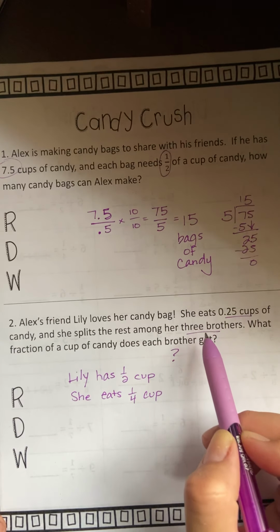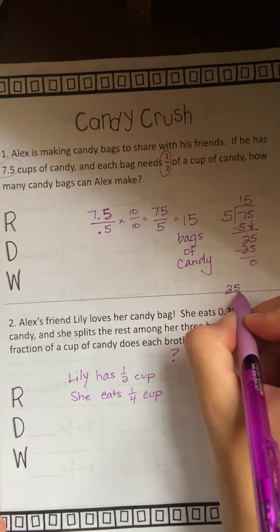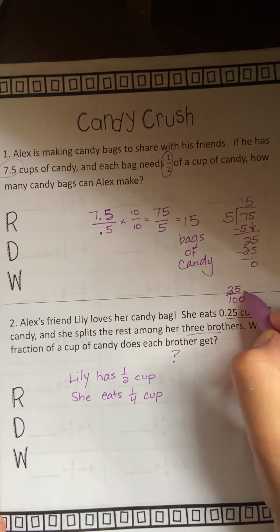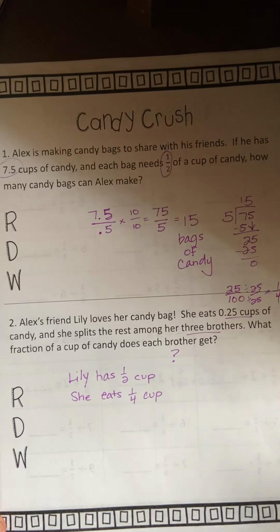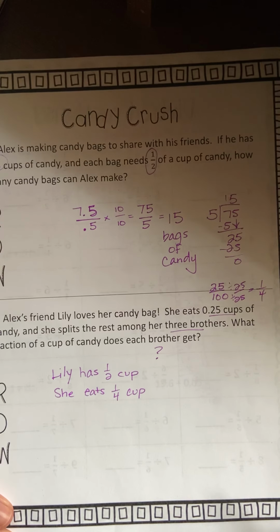And if you don't see that right away, let me just remind you that if we write this as 25/100, as a fraction instead of a decimal, when we simplify this, we can divide both the top and bottom by 25. And so there's where I get my 1/4. Okay?